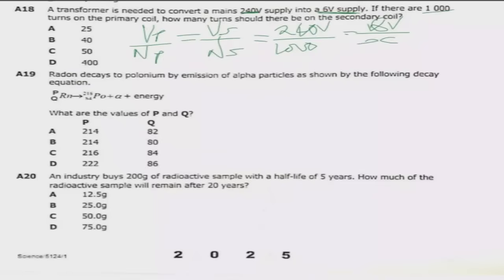Then we cross multiply. When we cross multiply, we come up with 240x equal to 1000 times 6. We need to be slow in working with bigger numbers so that we don't confuse ourselves. So we divide by 240 on both sides so that we remain with x on one side of the equal sign.